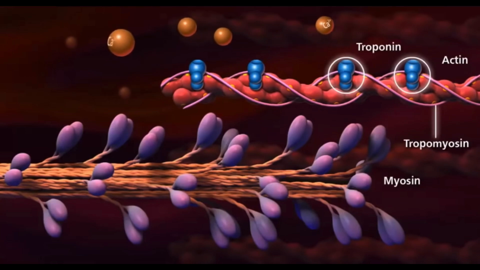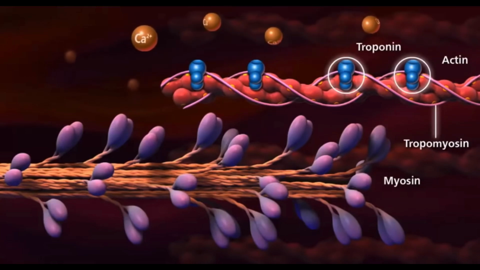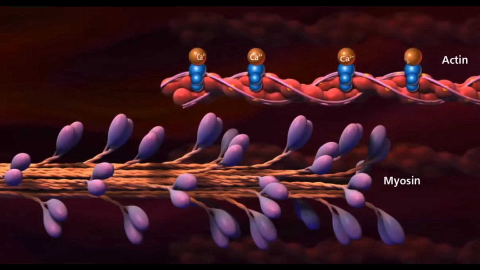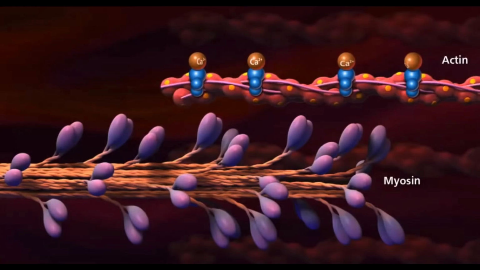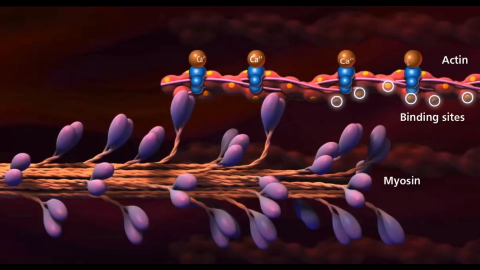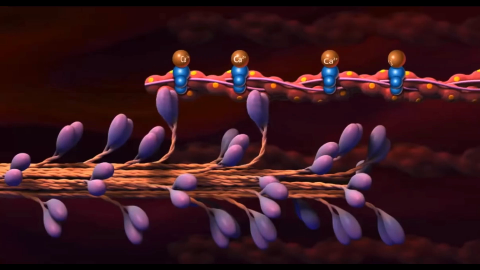Today we're going to zoom in on the molecular level to see how calcium ions, troponin, and tropomyosin work together to turn an electrical signal into physical movement. Then we will take a look at peer-reviewed research displaying what troponin actually does when calcium arrives.